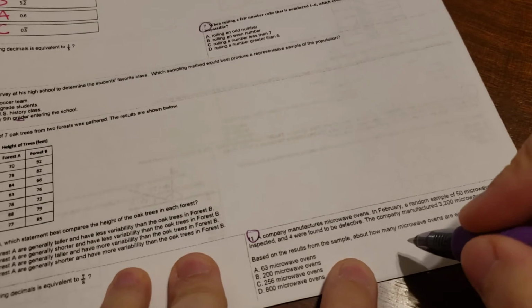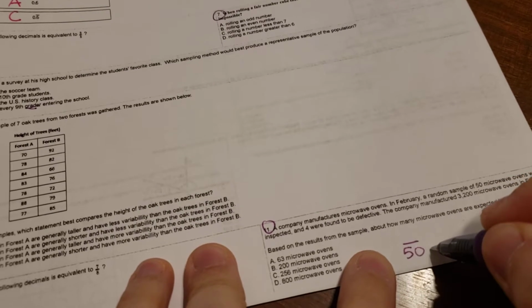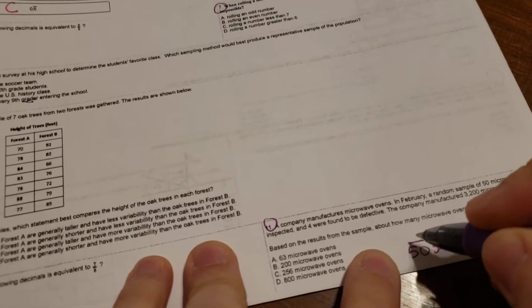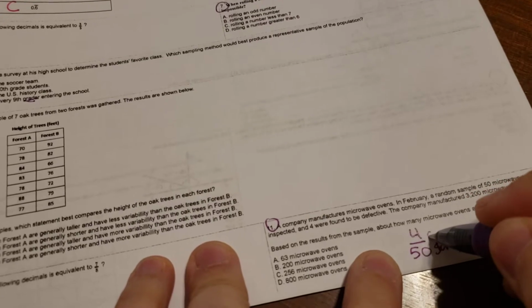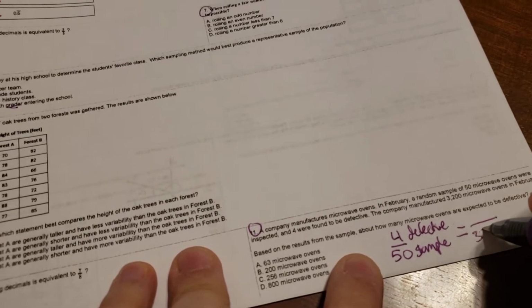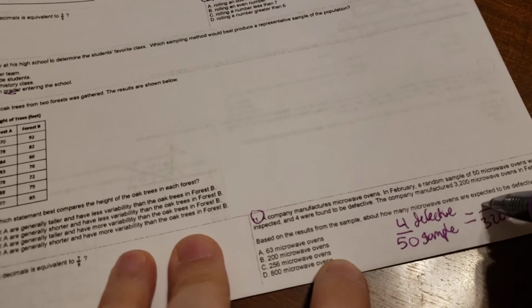Out of the 50 in the sample, 4 were defective. That should be proportional to, out of the 3,200, how many are going to be defective.